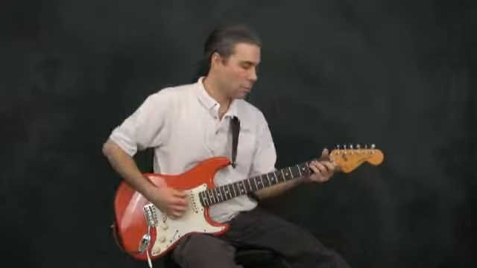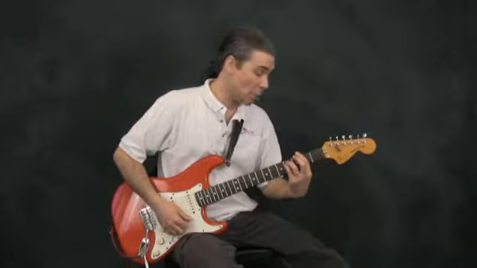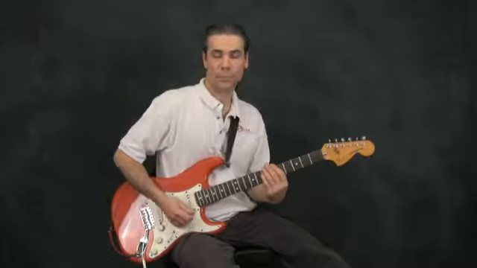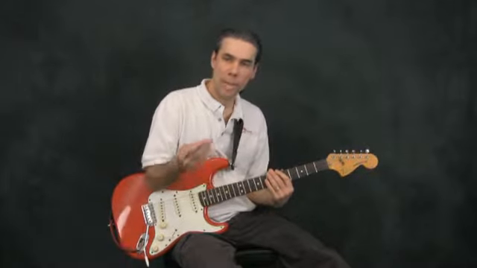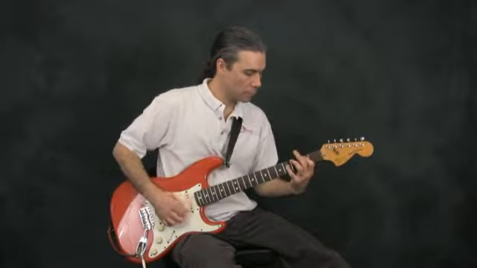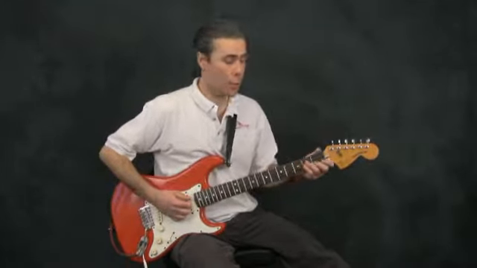Likewise, you should be able to do the same thing with the minor: E minor, F minor, F sharp minor, G minor, G sharp minor, A minor. You should also be able to do the same thing with the A major and A minor bar chord shapes.